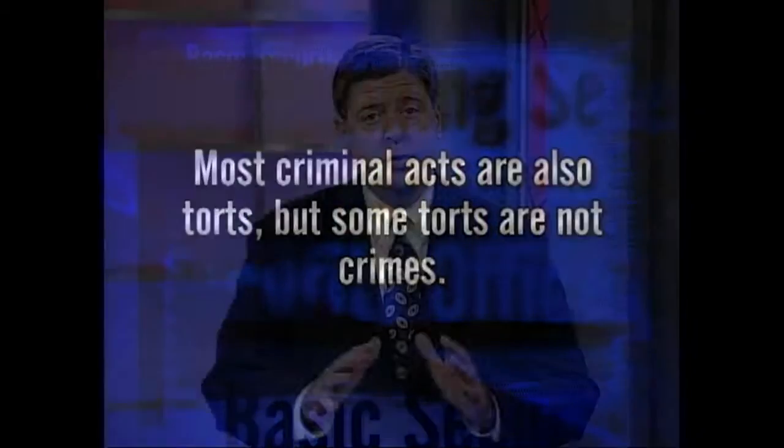Finally, most criminal acts are also torts, but some torts are not crimes. It's possible for someone to file criminal charges against another person and then also file civil charges as well. Usually, the state gets first choice in the filing of criminal charges, and the plaintiff gets the option of civil charges if he wants. Most civil settlements involve the payment of money to the plaintiff.